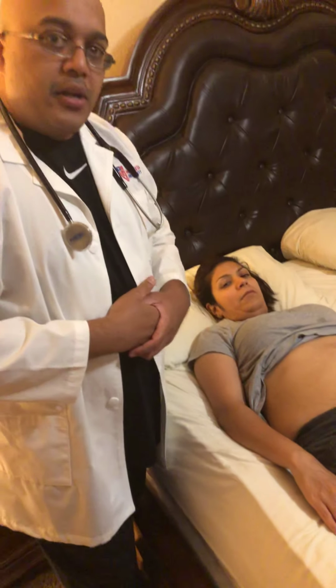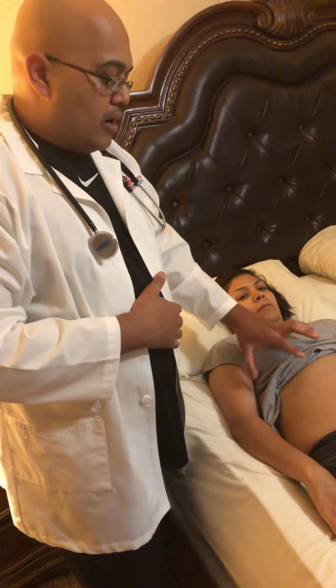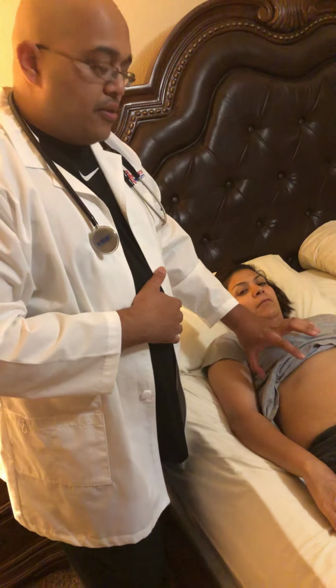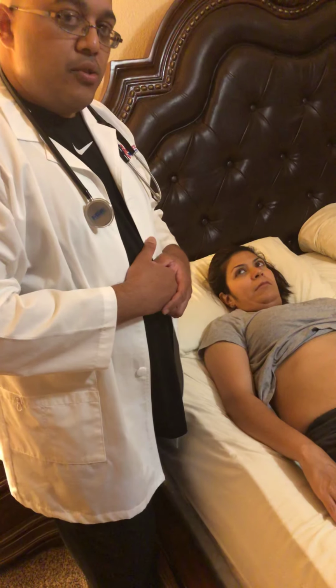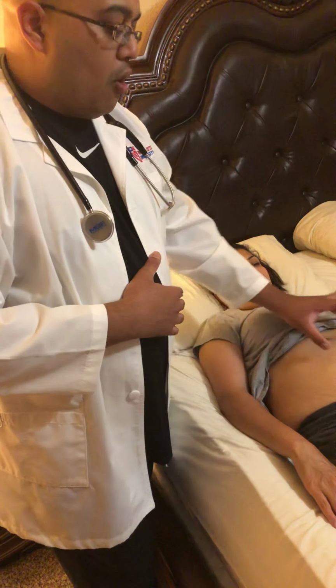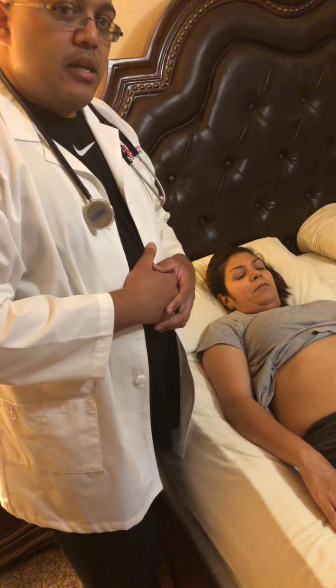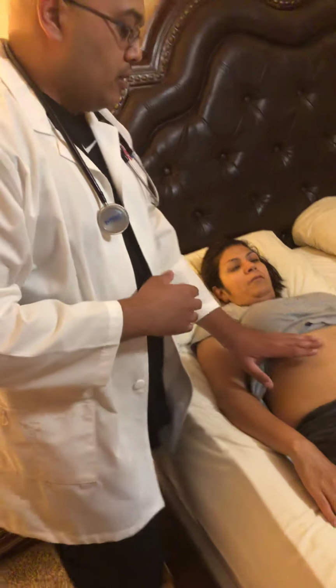So I do not hear any friction rub over either the liver or the spleen. I am done with my auscultation. Now I'll go ahead and do the percussion. The percussion will be of all four quadrants initially, and what I'm expecting to hear is a tympanic sound. So we'll go ahead and do that now.